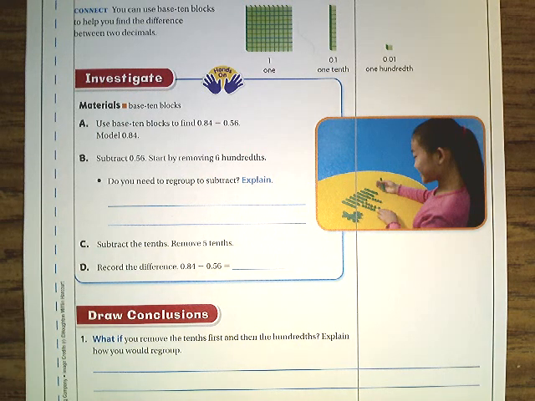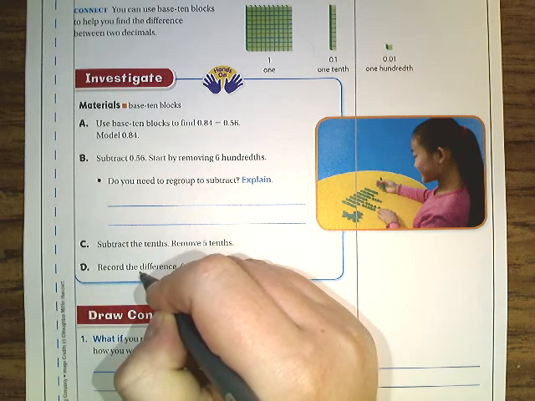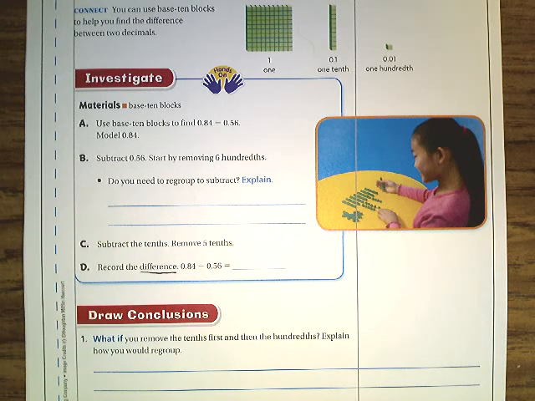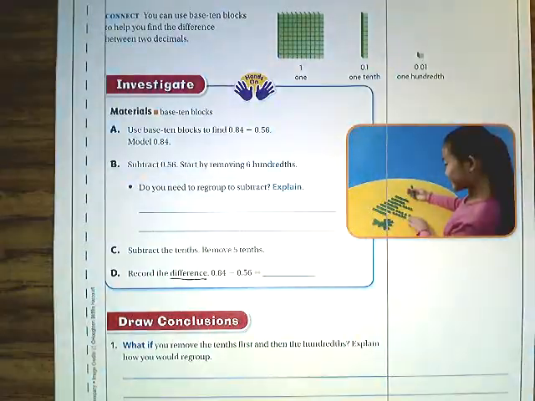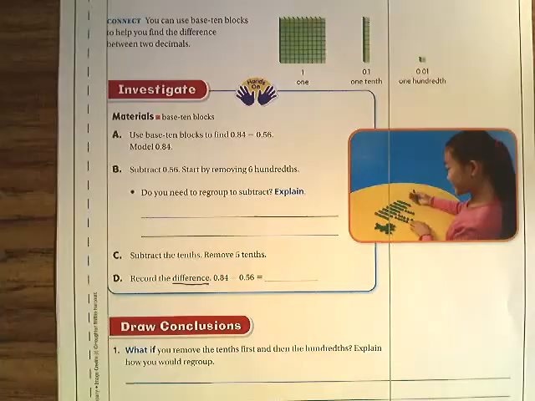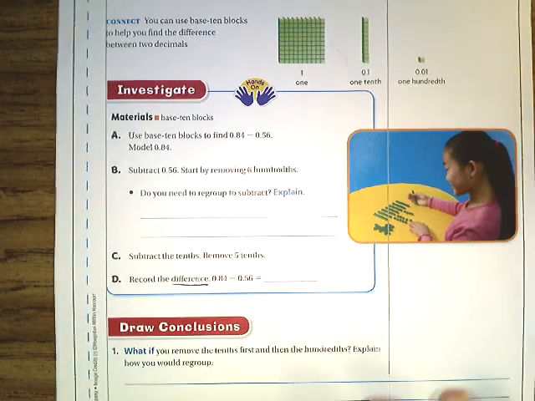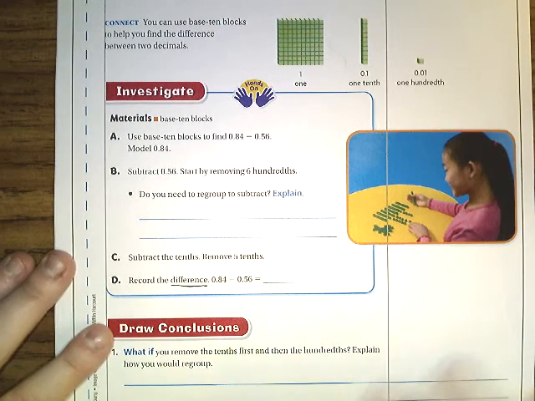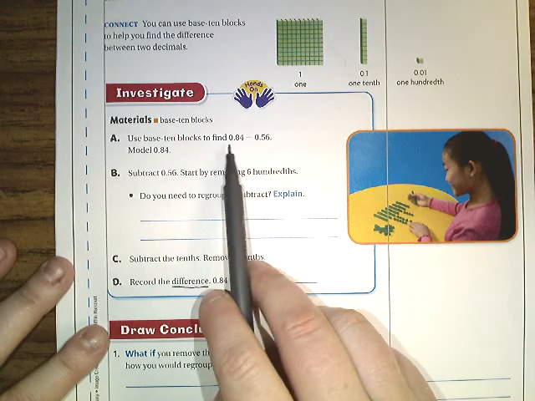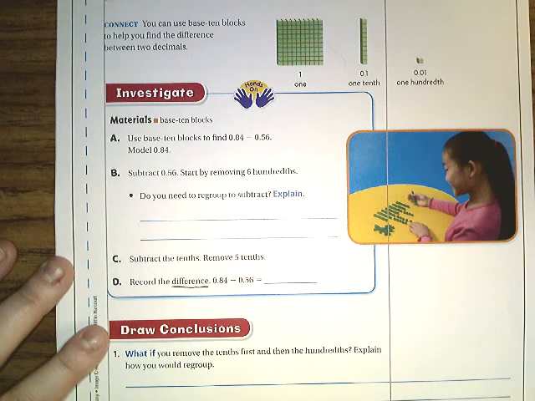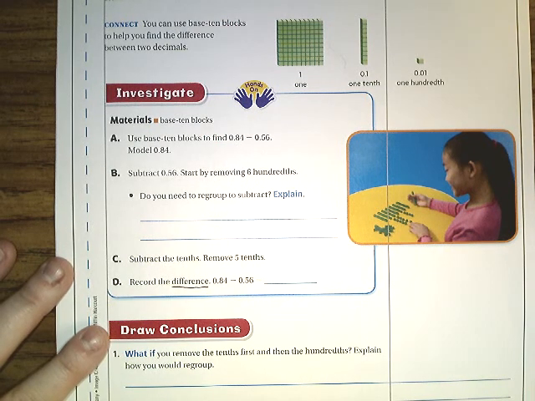The other thing I want to talk about is when it says, in part D, record the difference. All that means is that you're recording the answer to a subtraction problem. Okay, I'm going to zoom in here. That light flips on and off every time I zoom in, which is very obnoxious. But the other thing I want to talk about is you always put your larger number on top. Okay, when we subtract, we always have to put that larger number on top.